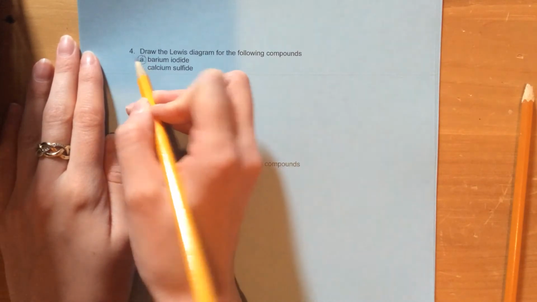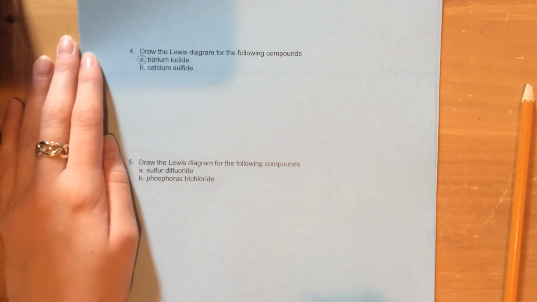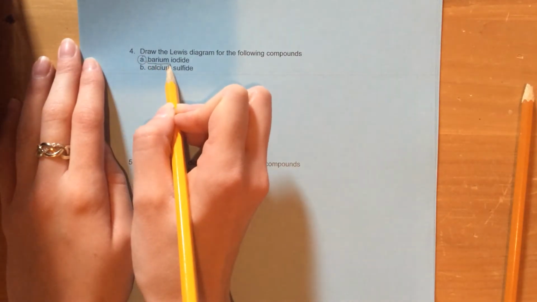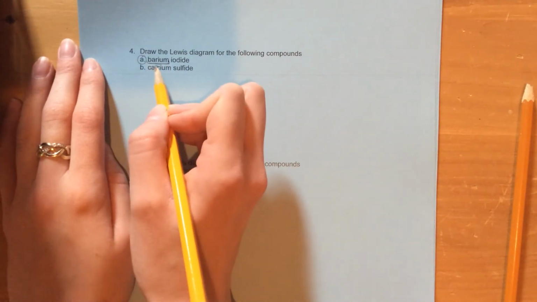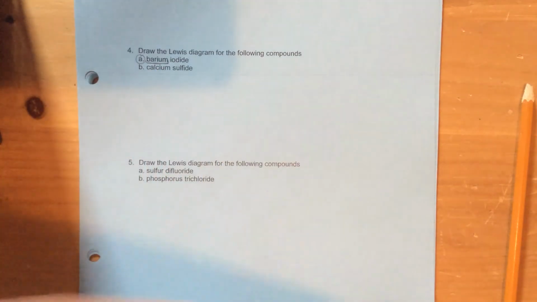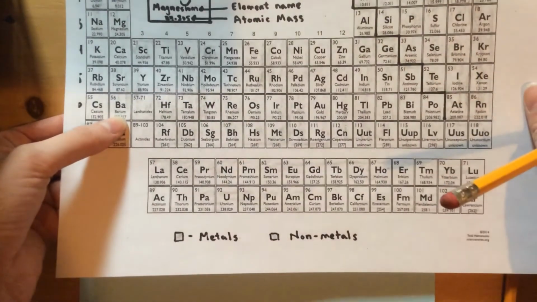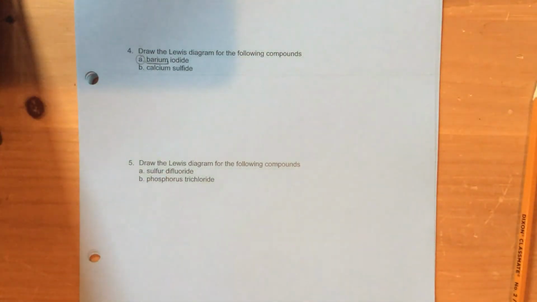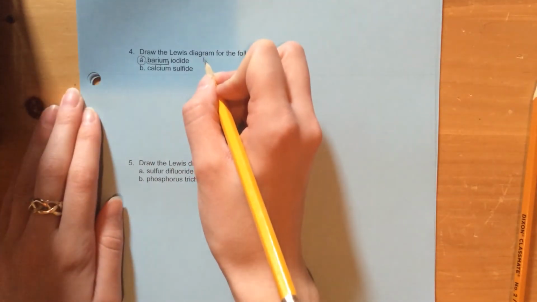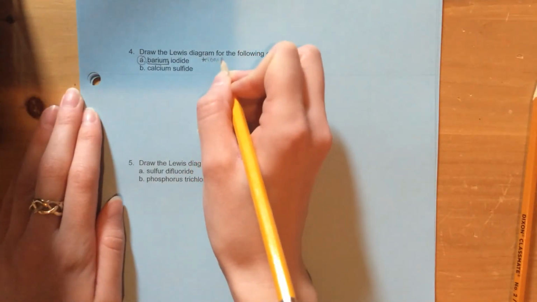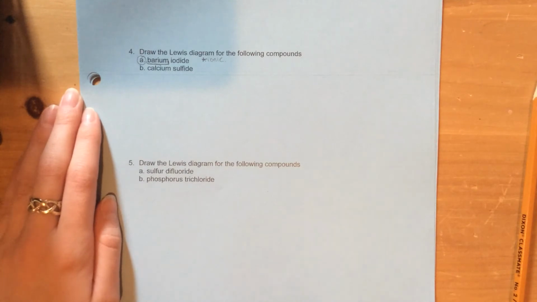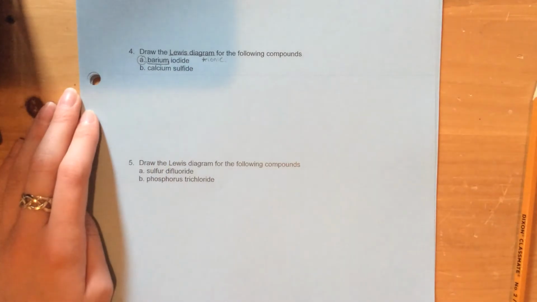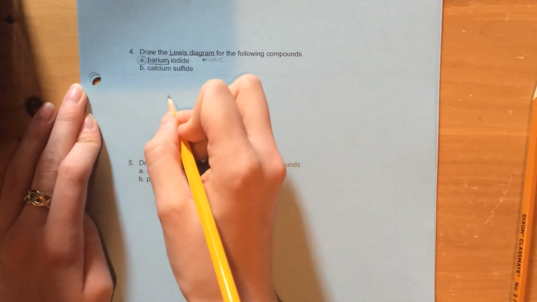The very first question I always have to ask is: is this an ionic or a molecular compound? If I look, barium is a metal. It is found on the left-hand side of my periodic table from the staircase, so I know that it's a metal. That means that this is an ionic compound. So once again, I'm going to draw it with brackets and charges. The only difference is that now I'm going to draw it using that Lewis dot style. So I'm going to go ahead.